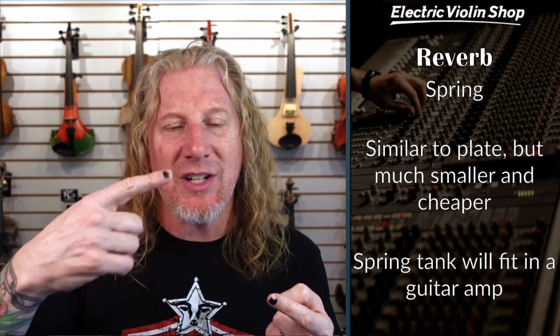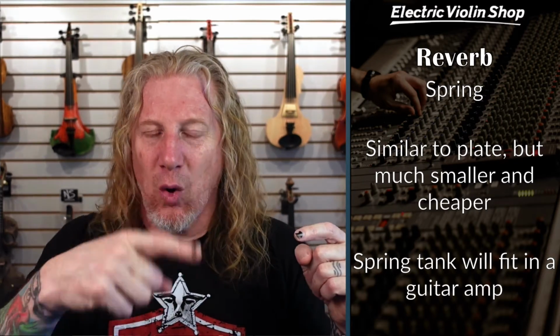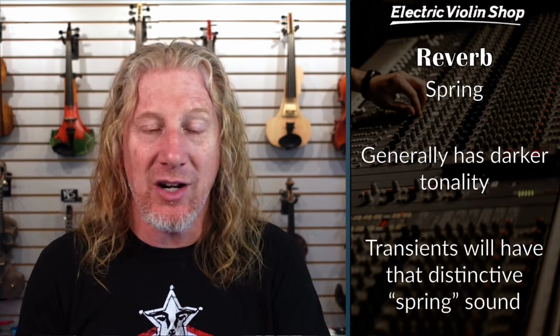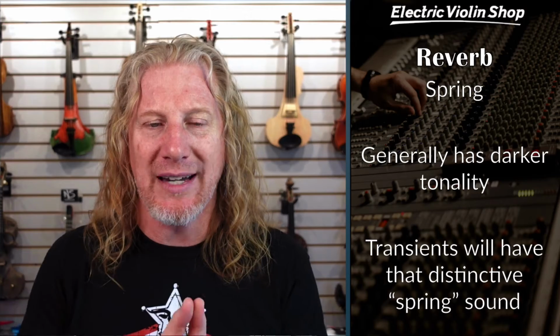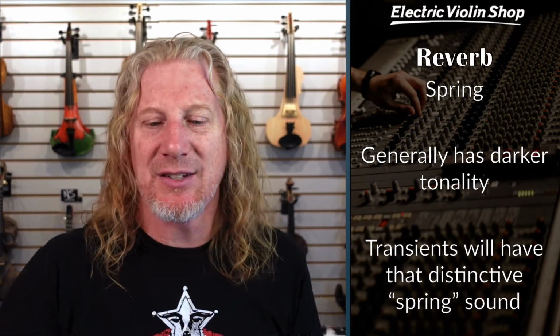Well, we can use a spring. We can actually take a long, skinny plate and coil it so it takes up less space, and then we can put it in a little tank and stick it in the back of an amplifier. And it basically works in a very similar manner to the plate, but there are some different sounds that come along with that. They generally have a darker tonality. And then if you've got a transient that hits that, say you chop, or like a guitar, you hit your pick real hard, you're going to hear that sort of springy sound.